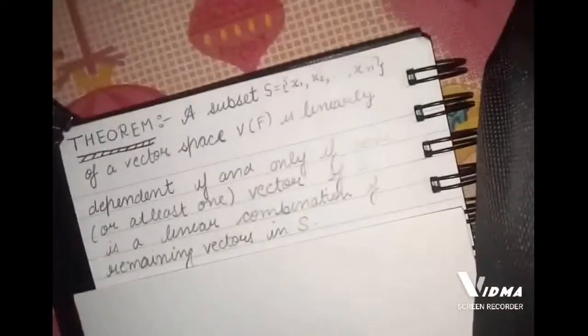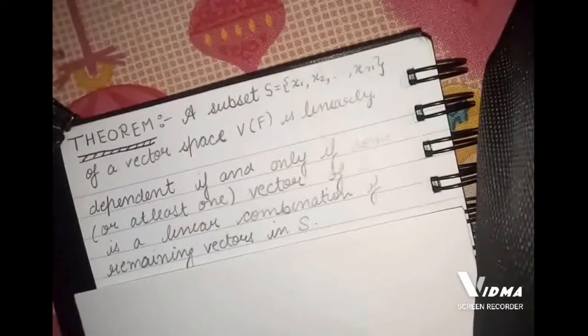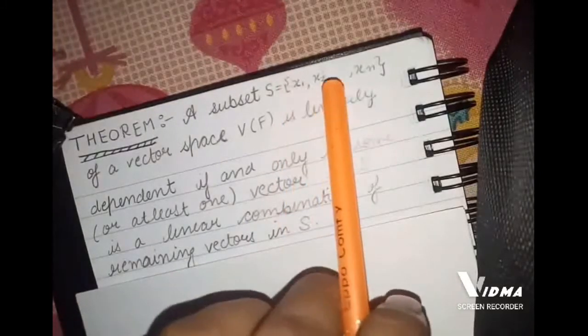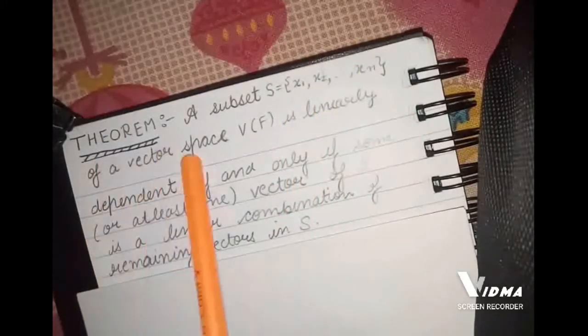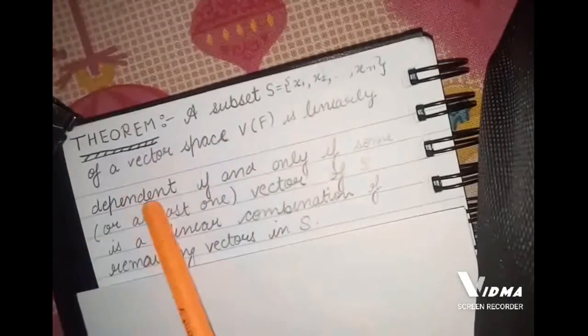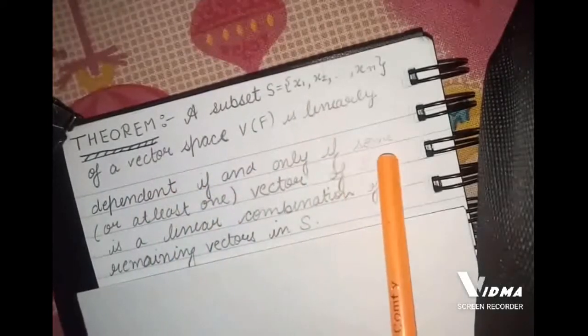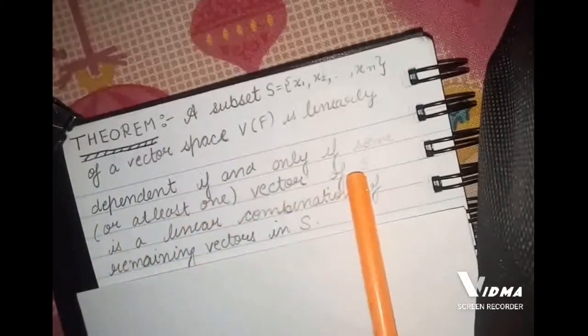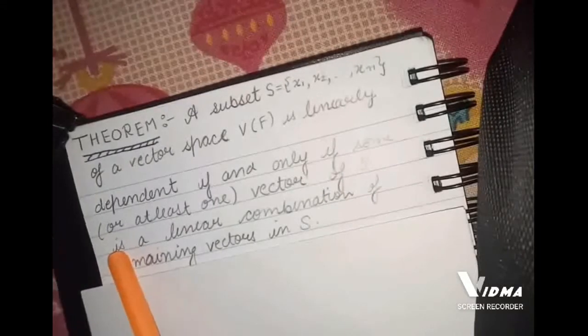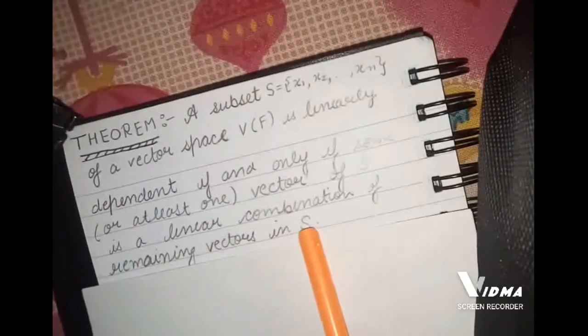So the statement of the theorem is: a subset S consisting of the vectors x1, x2, so on up to xn of a vector space Vf is linearly dependent if and only if at least one vector of S can be expressed as a linear combination of the remaining vectors in S.